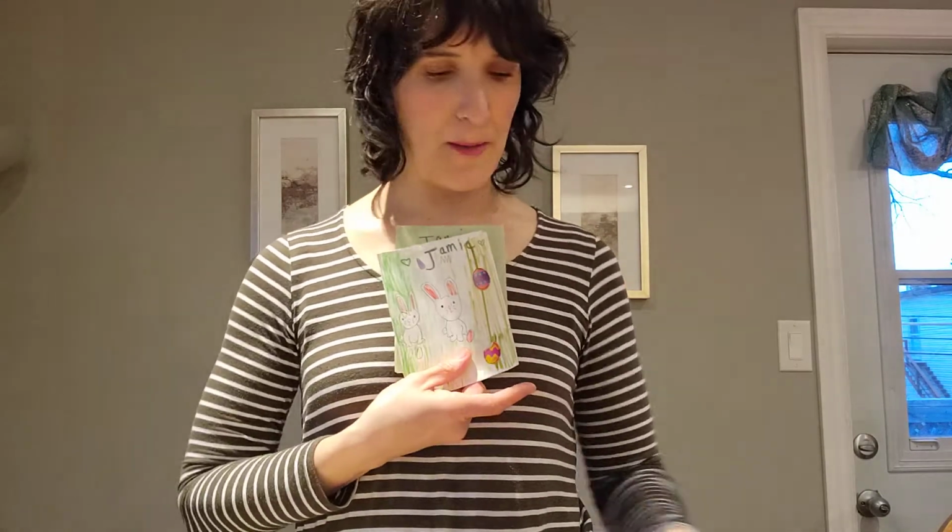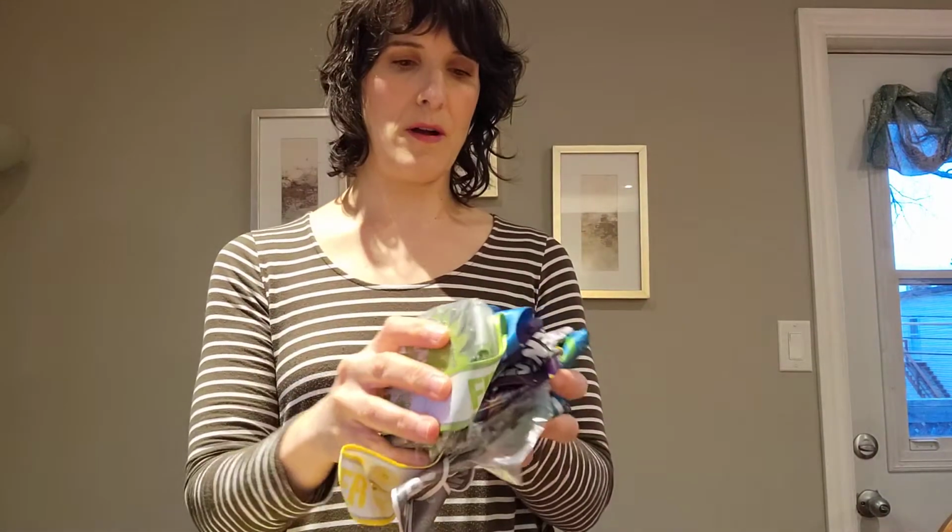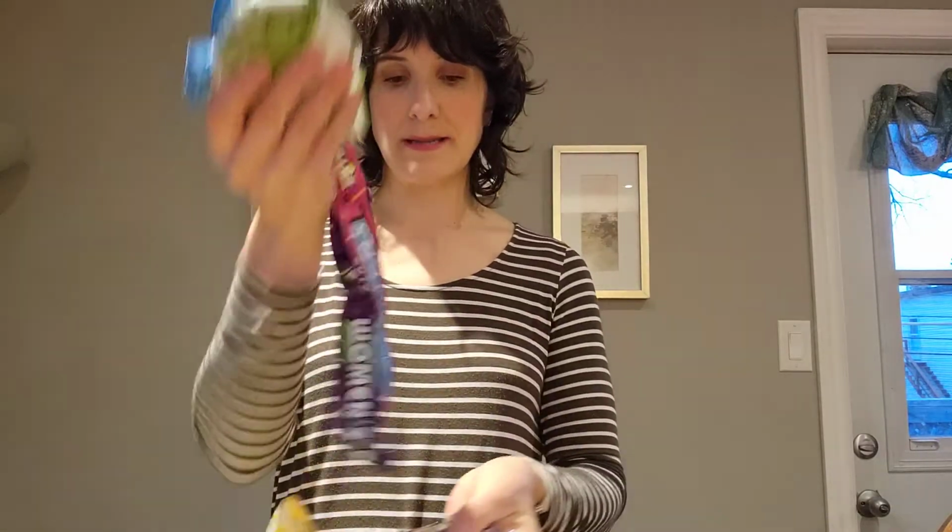I have a letter from a friend. I have some cards made for me by my niece and nephew. I have business cards in a little holder from other people and business cards of my own. And finally, I have some medals that were from races that I ran in the past. So that is my stack of items for now.